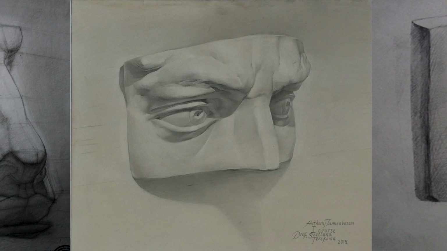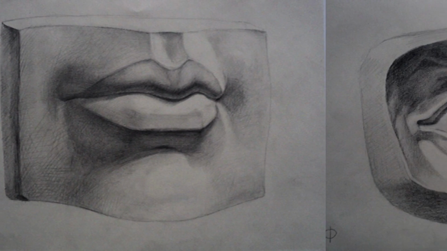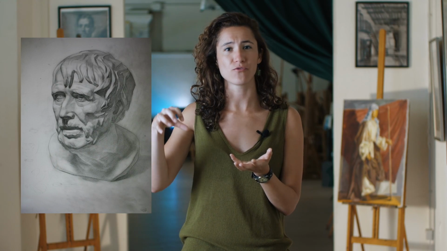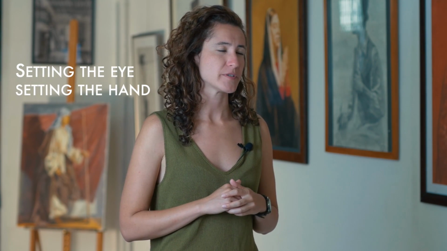And then slowly but surely, the knowledge will be layering up and you will be more and more comfortable with understanding the form, understanding the volume of each given form and each given assignment that would be becoming harder and more complex as you go through your program. In the beginning of the course, we will talk about very key concepts that you would need to know about. Two of those concepts are setting your eye and setting your hand.